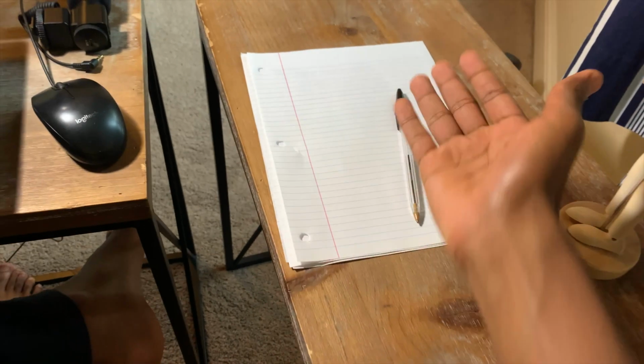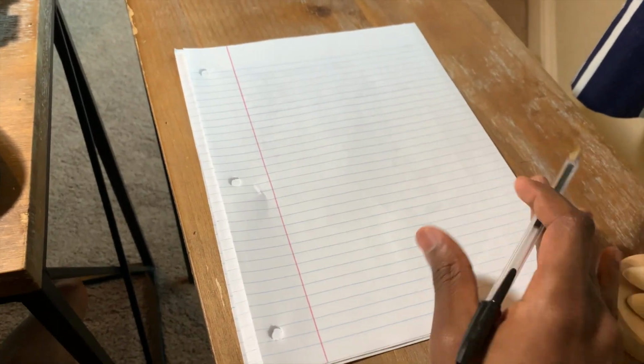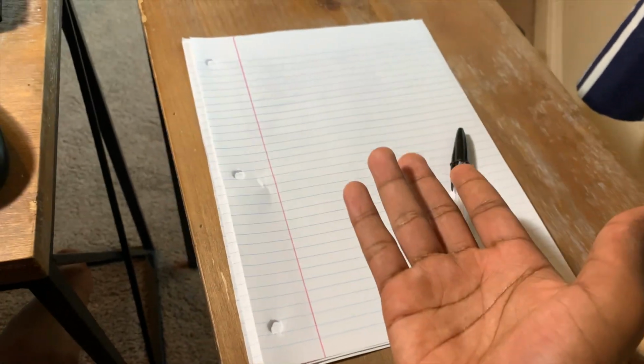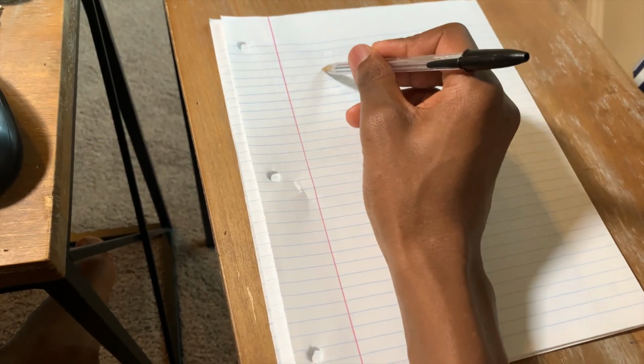We have scratch paper. This is probably one of the first and one of the most underrated tools that any designer could use. It's a good way to get ideas flowing. If I'm sketching a cup or whatever, it's just a good way to get ideas flowing. It's a blank template, it's timeless.